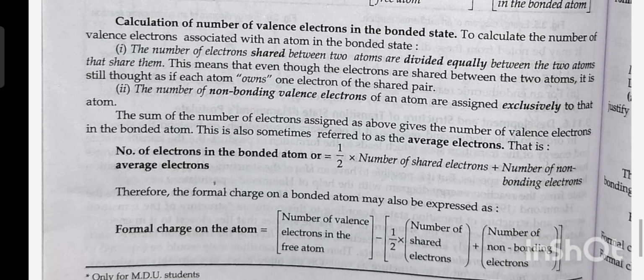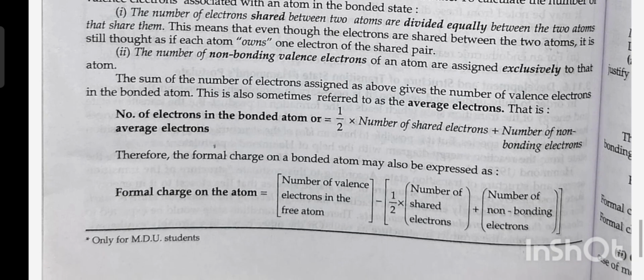The number of non-bonding valence electrons of an atom are assigned exclusively to that atom. The sum of the number of electrons assigned as above gives the number of valence electrons in the bonded atom. This is also sometimes referred to as the average electrons, that is, number of electrons in a bonded atom, or average electrons, is equal to 1/2 times the number of shared electrons plus the number of non-shared bonding electrons.